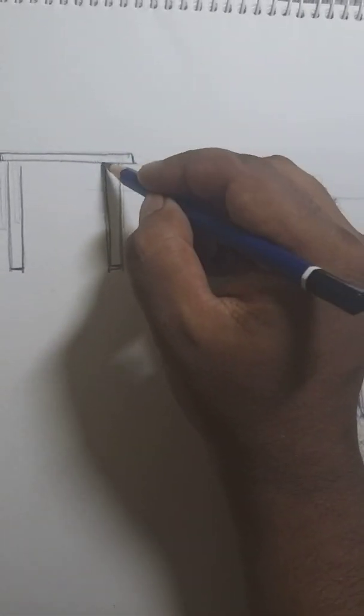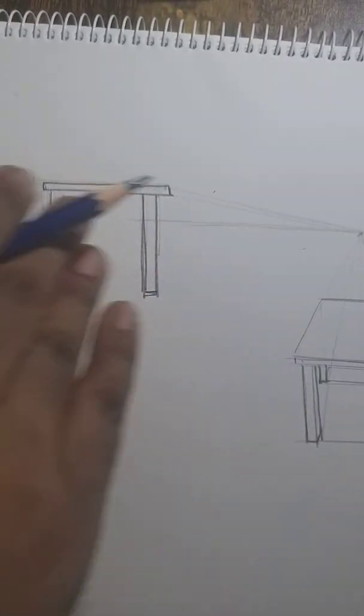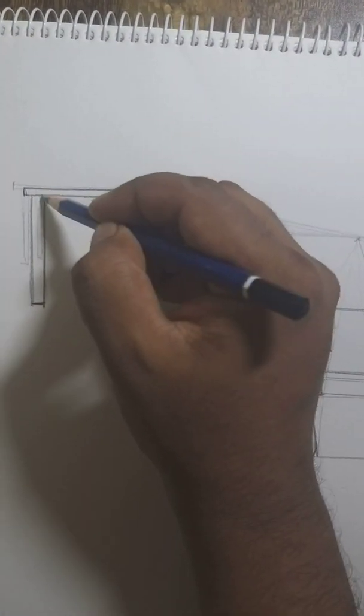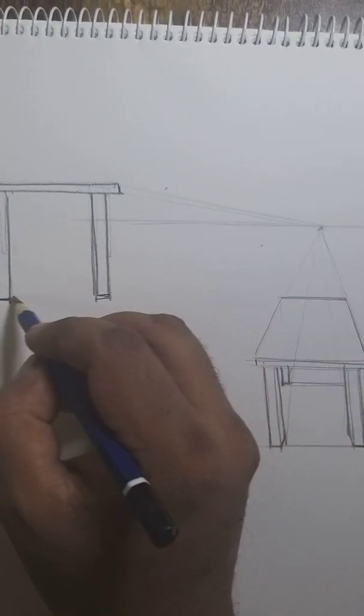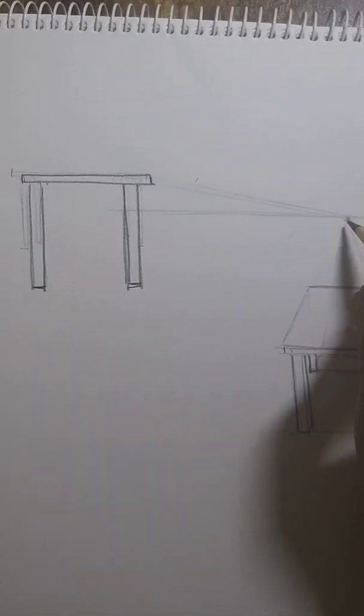Now these lines are all parallel lines. There are two sets of parallel lines in one point perspective, one vertical and one horizontal. Whatever is going towards your paper should be confined to this vanishing point. Rest all lines are parallel lines. Now another line to show the thickness. So I have to connect all the points towards the vanishing point.